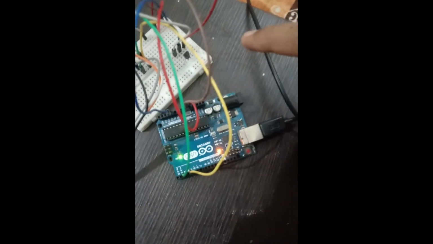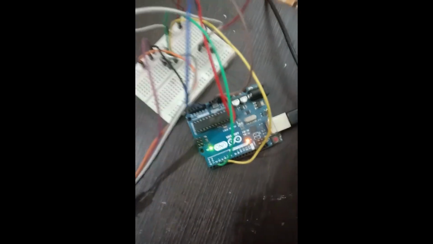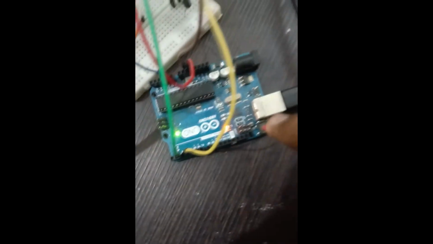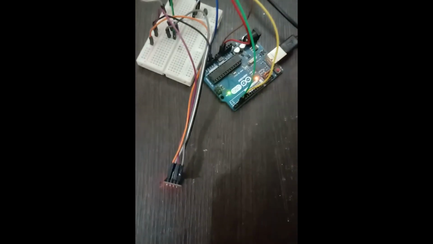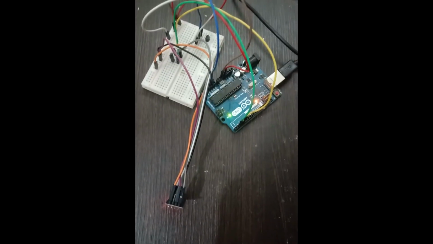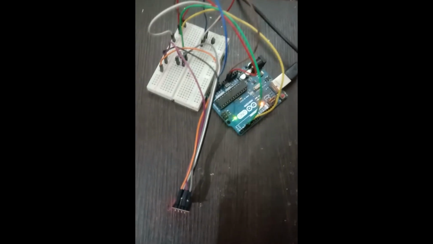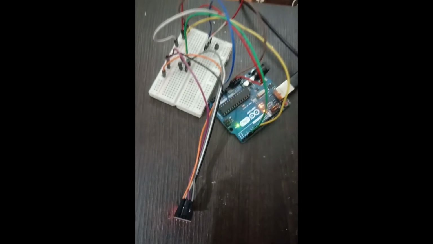This temperature sensor is sensing the surrounding temperature and sending it to Arduino Uno, and with the help of this Wi-Fi module we send the readings from Arduino Uno to our cloud, where we store all the temperature readings to make the dataset for the AI model.